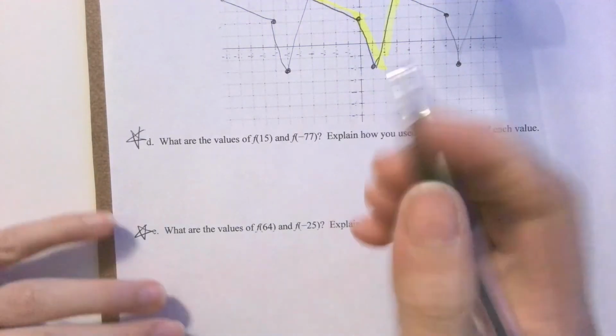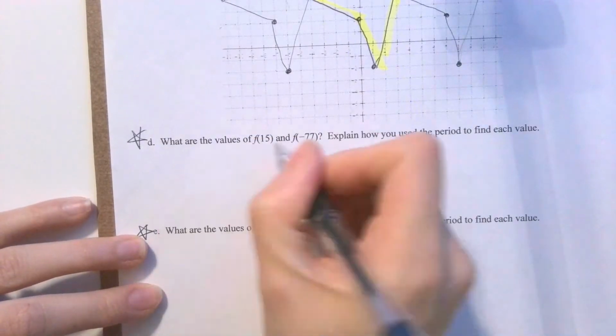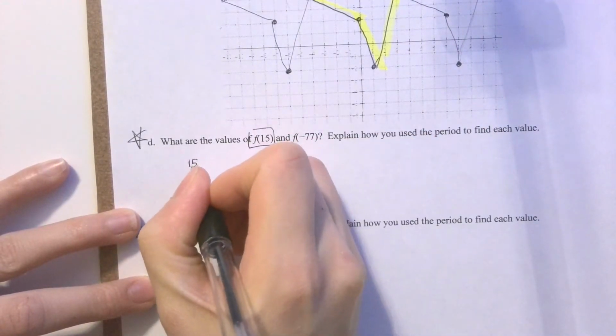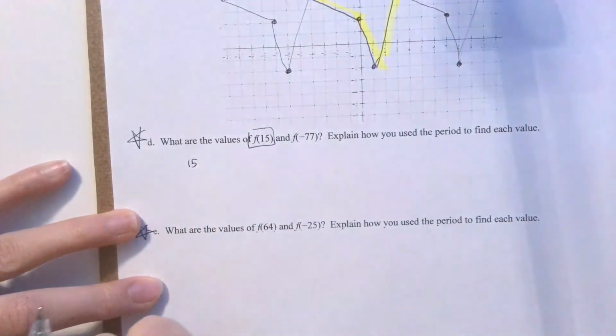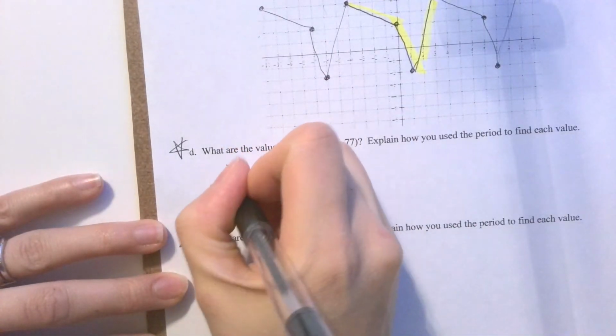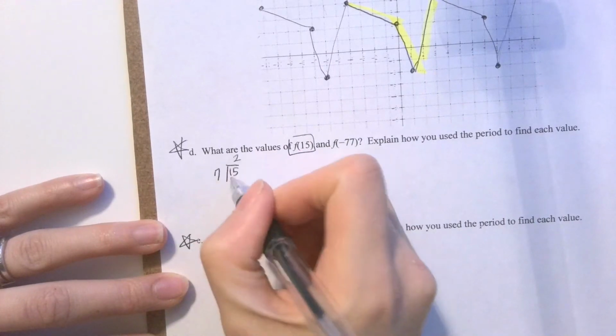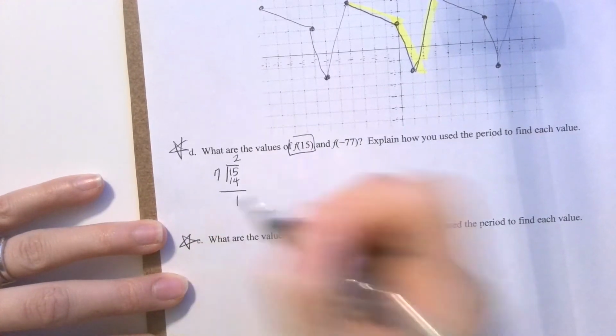Okay, so this is how you're going to do it. I'm looking for f of 15. I would like to know how many times the period goes in 15. So what is the period of this function? 7. So your first thing you're going to do is divide it by the period, which is 7, and do the division. 7 times 2 is 14, and I get the remainder of 1.